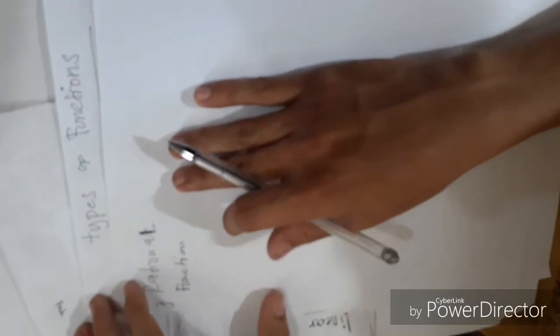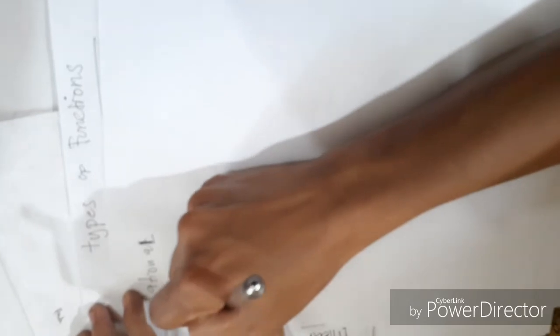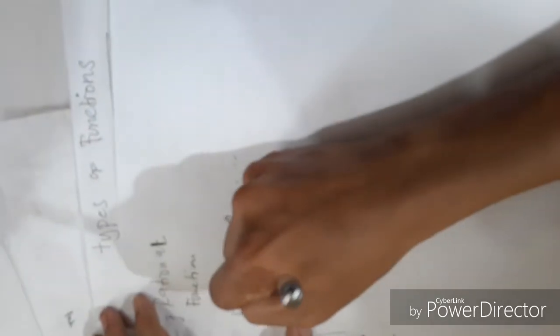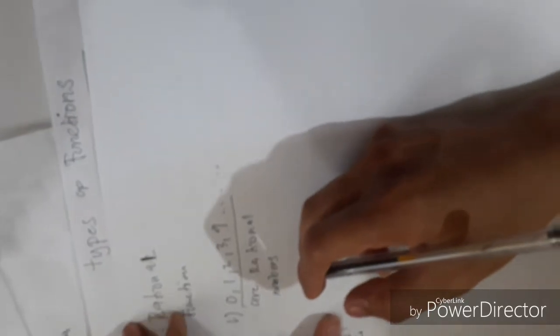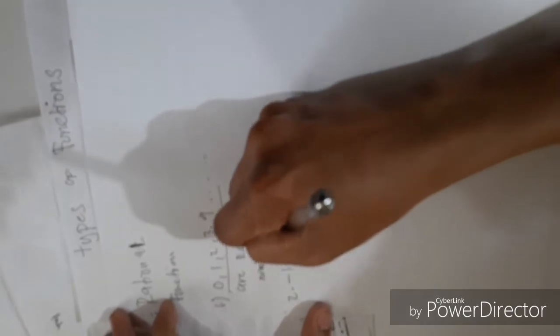Examples of rational numbers are 0, 1, 2, 3, 4, and so on. Also negative 1, negative 2, negative 3, negative 4 are rational numbers.